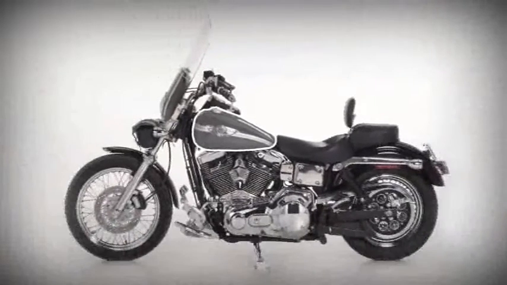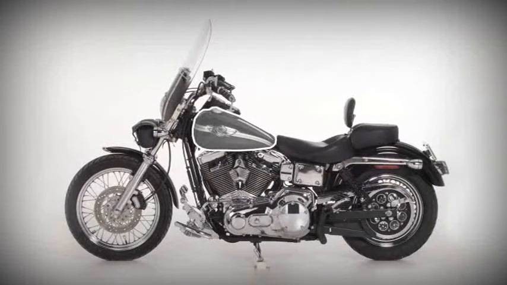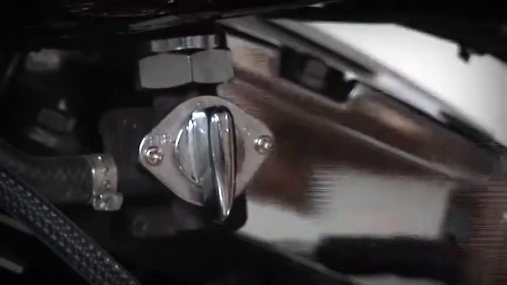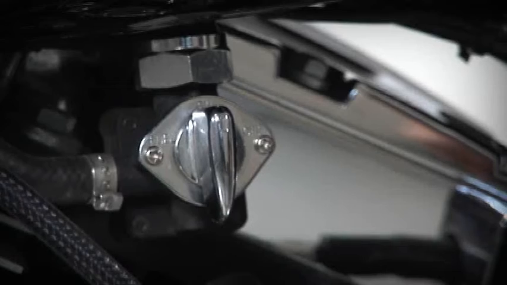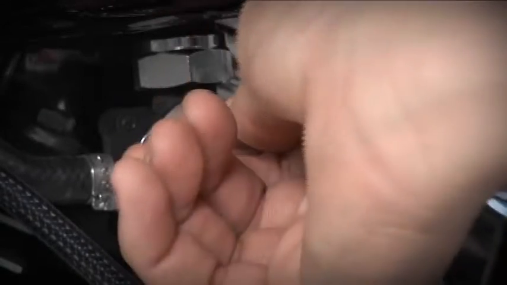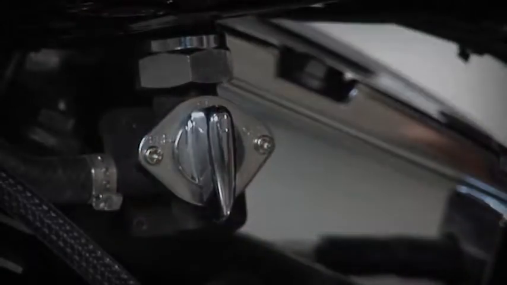Also, on top of your frame is your fuel tank. The fuel tank is a storage container for the fuel to your engine. It also has a petcock on carbureted models that can be closed when not in operation and opened when in operation, and also offers a reserve fuel position for the last resort to get you to the gas station.